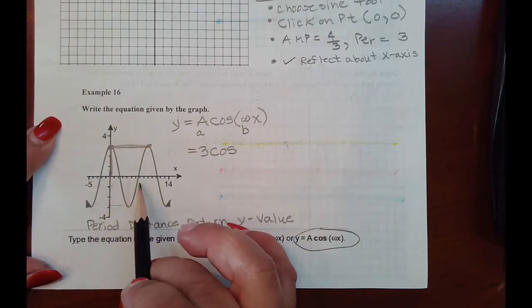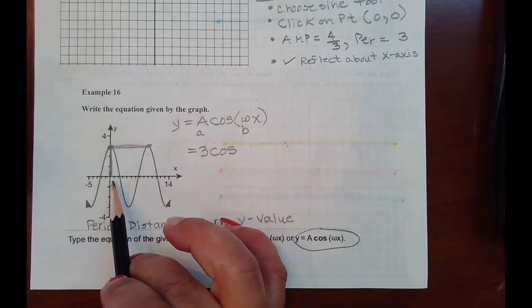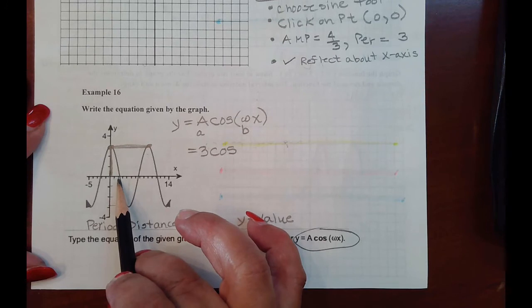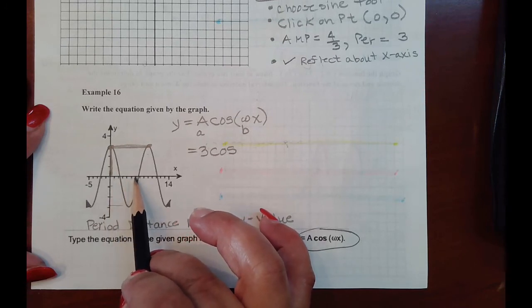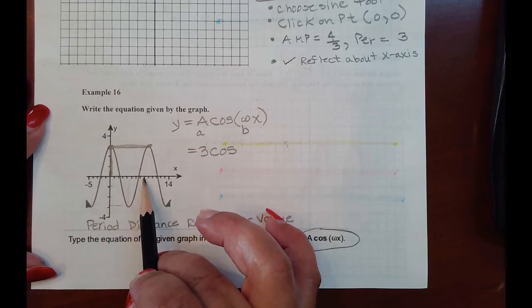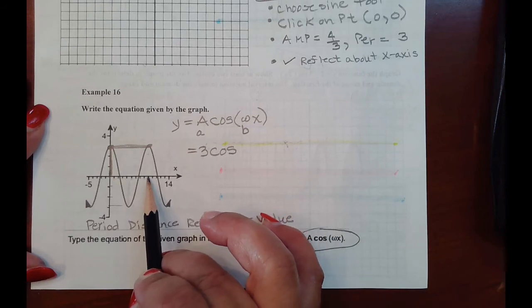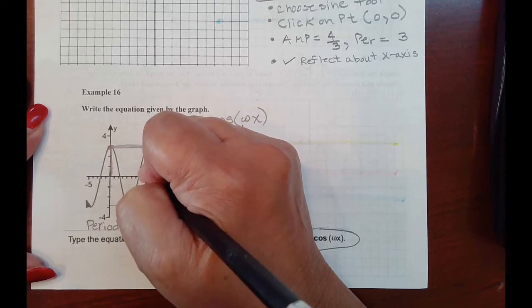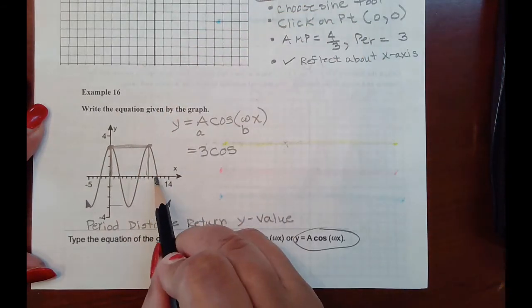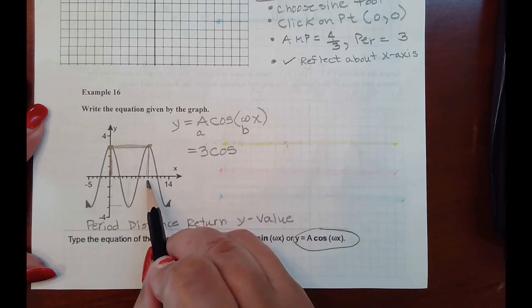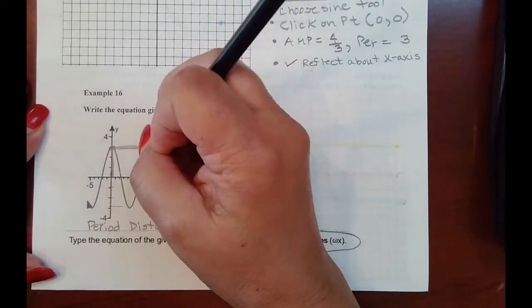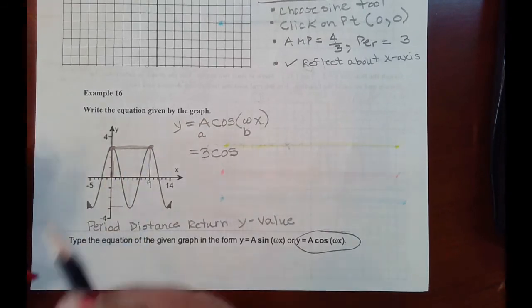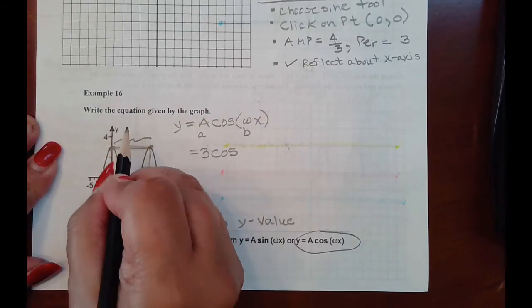So the distance from here to here, it could be a pi type number if there were pi units here, but there aren't any, so this is just an integer. 1, 2, 3, 4, 5, 6, 7, 8, 9, and I believe that's right where we're at. Because this would be 10, 11, 12, 13, 14. So yeah, that's at 9. Okay, so the distance from here to here is your period.